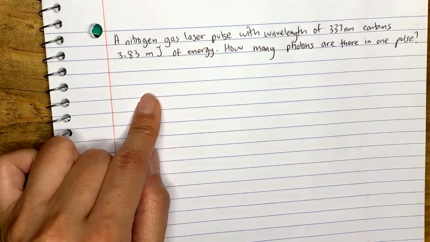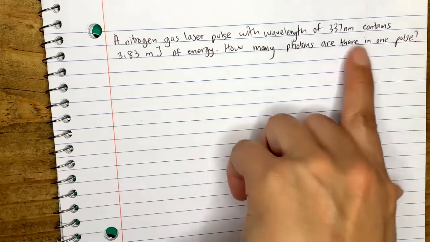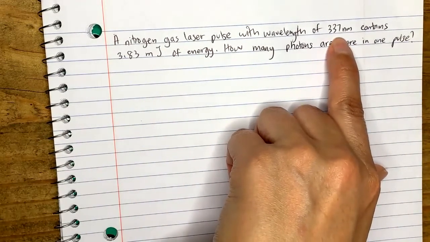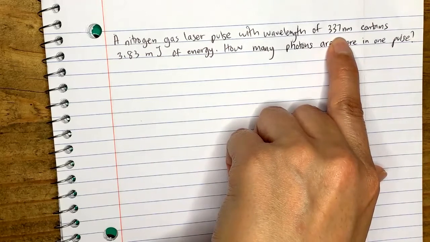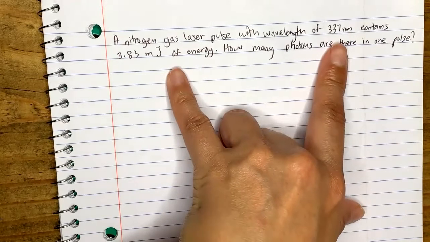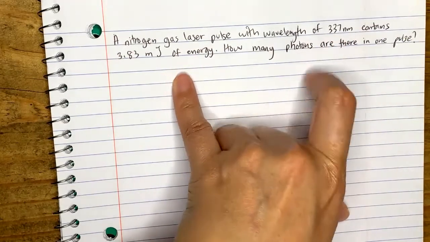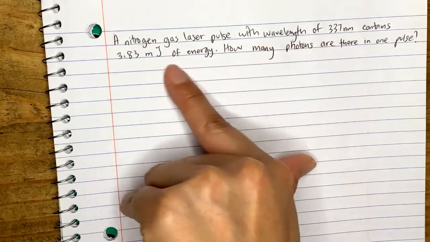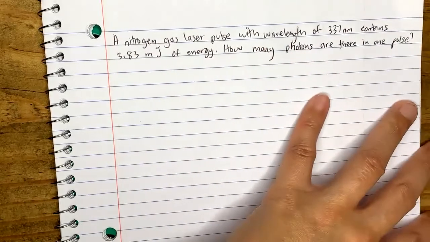Okay, so a lot of times, some questions will literally give you the wavelength, and they'll just ask you what's the energy of this photon at this wavelength. This question went a step further. They're like, you know what, if I have a pulse and each pulse is this much energy, you can tell me how many photons are there.